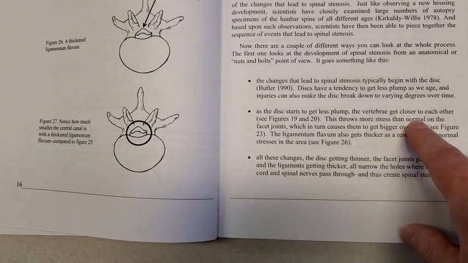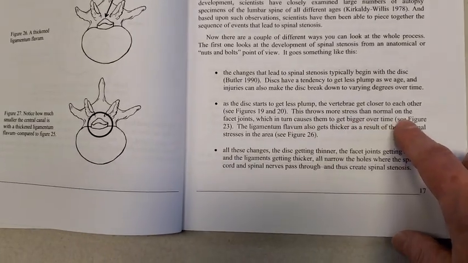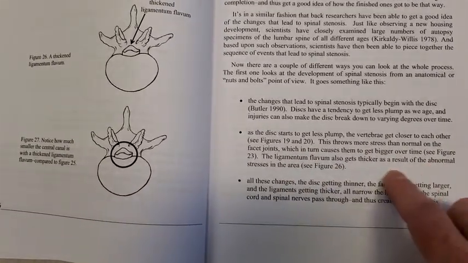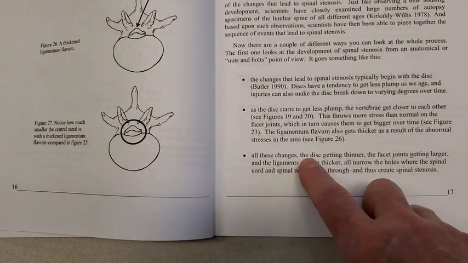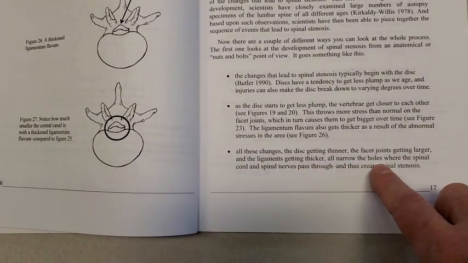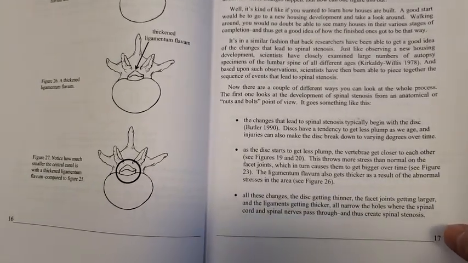This then throws more stress than normal on the facet joints, which in turn causes them to get bigger over time. The ligamentum flavum also gets thicker as a result of abnormal stresses in the area. All these changes, the disc getting thinner, the facet joints getting larger, and the ligaments getting thicker, all narrow the holes where the spinal cord and spinal nerves pass through, and thus create spinal stenosis.